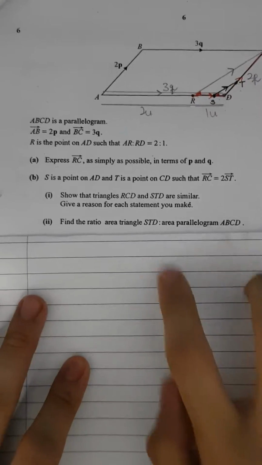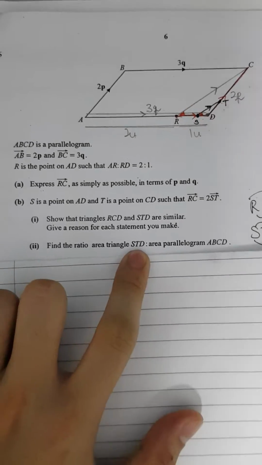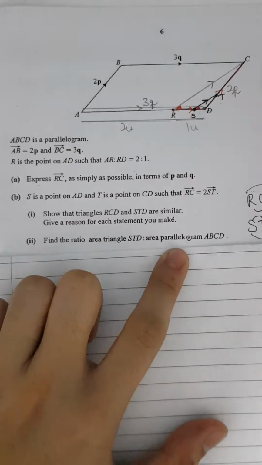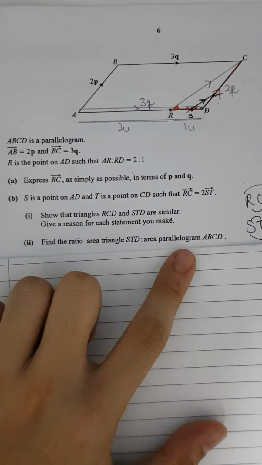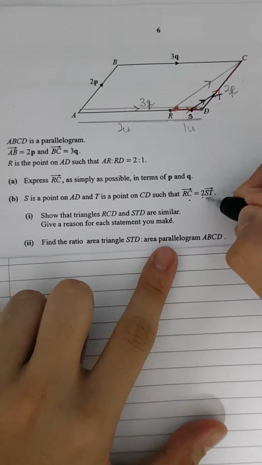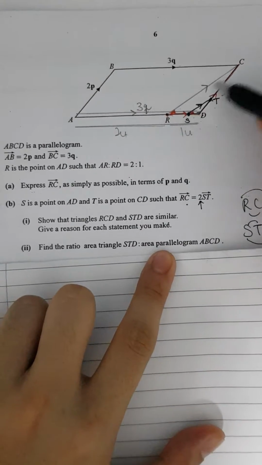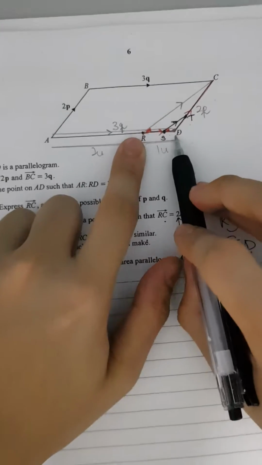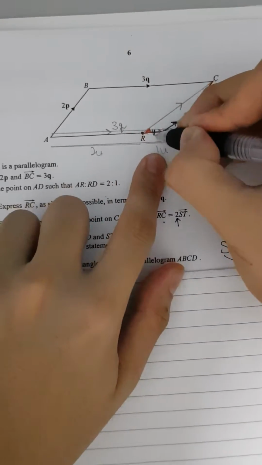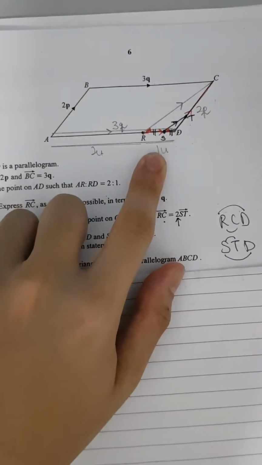We are asked to find the ratio of triangle STD, which is this small triangle, compared to the entire parallelogram ABCD. At this point, it is important to note that since RC is 2 times ST, the entire length RD should be 2 times the length of SD, which means here and here are the same length.